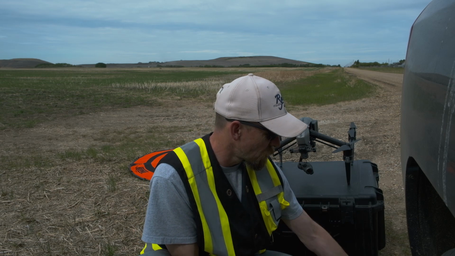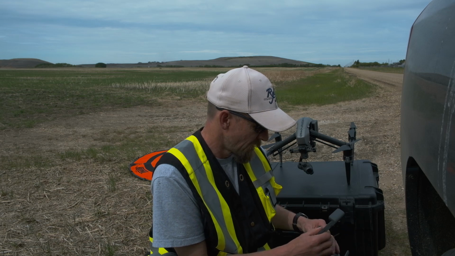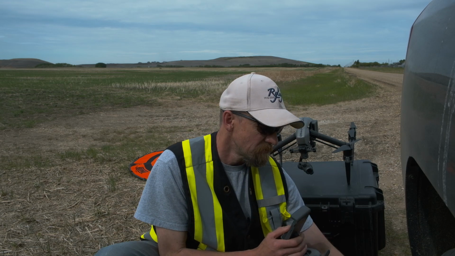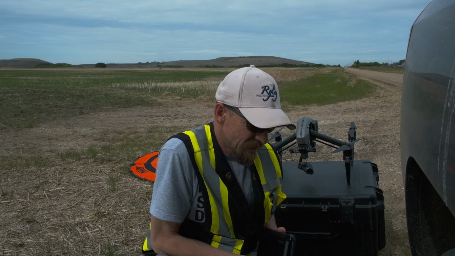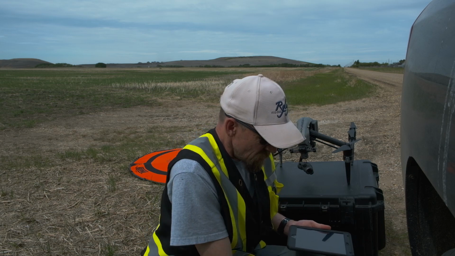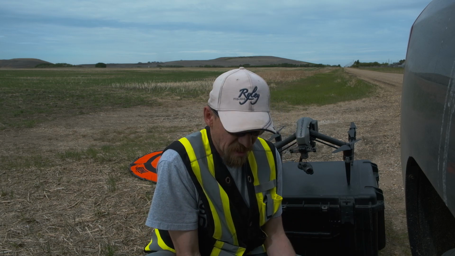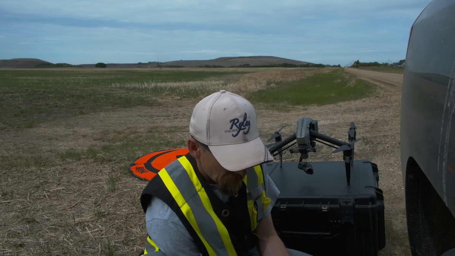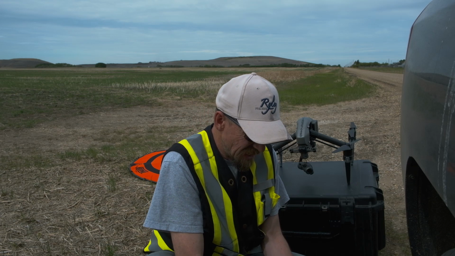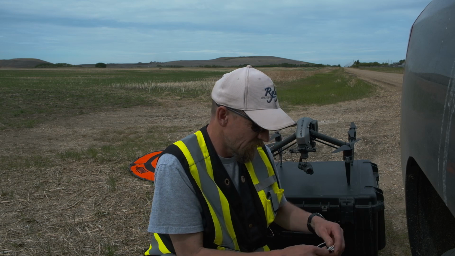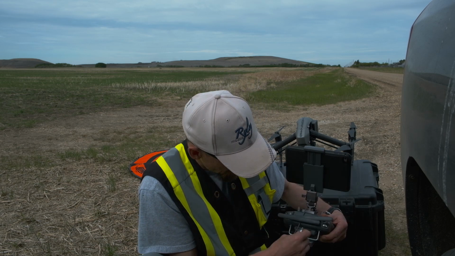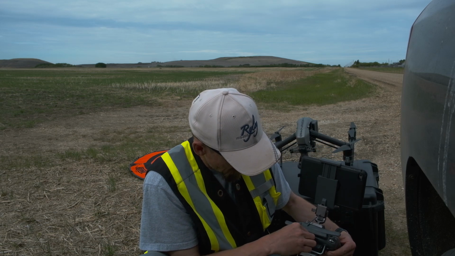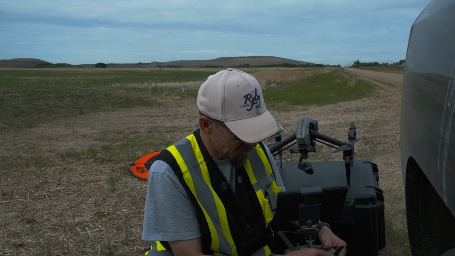I've got to set up my controller, and then we'll take off, fly around a little bit, come in for a landing. And then you guys will know my process, how I do it, what I do, you know, when I'm out. And maybe you guys can incorporate some of this into your drones. Maybe you're just curious why it takes me so long to get in the air.